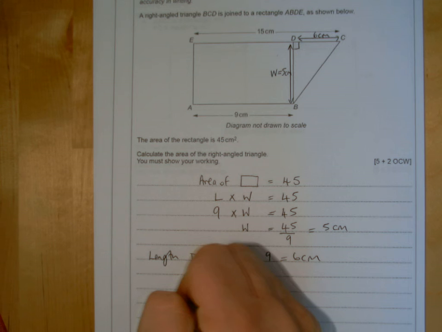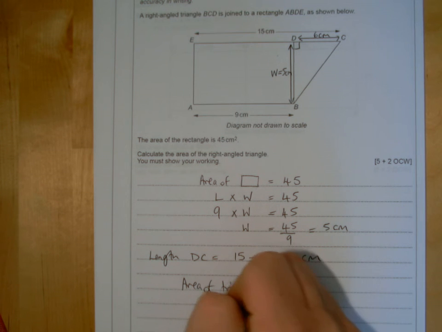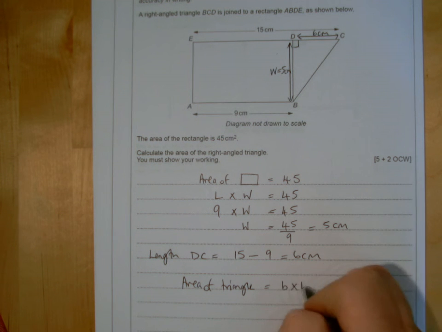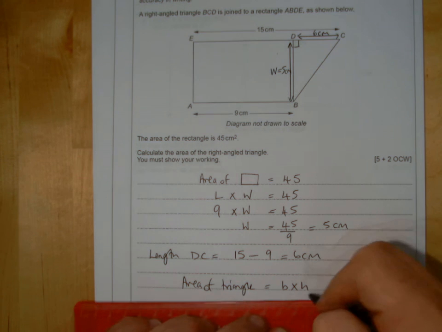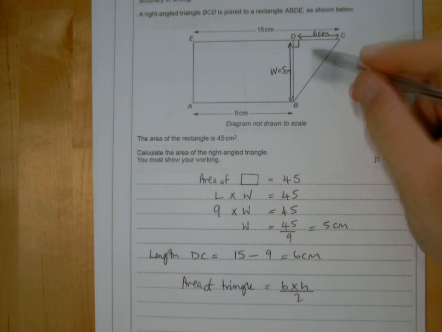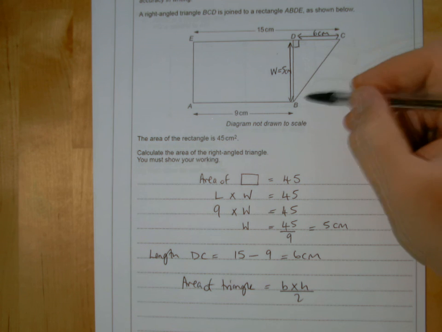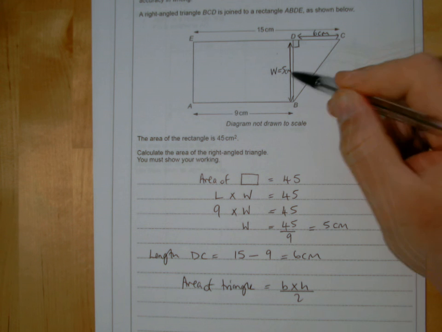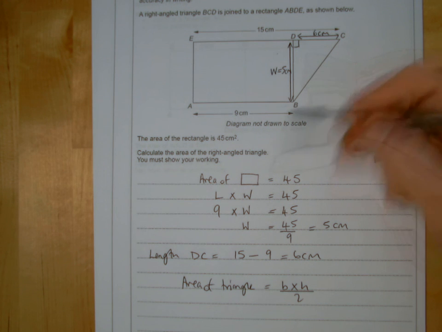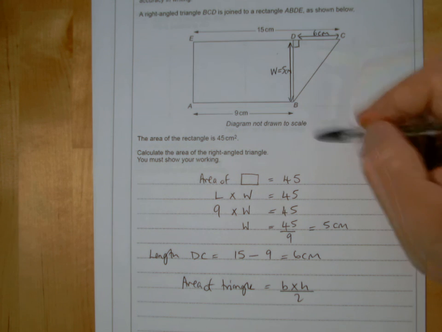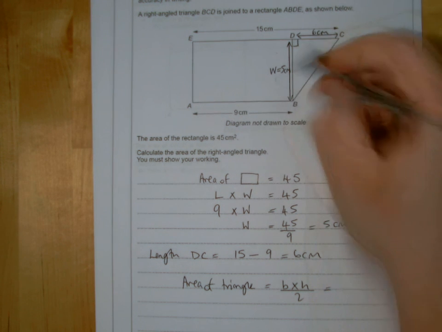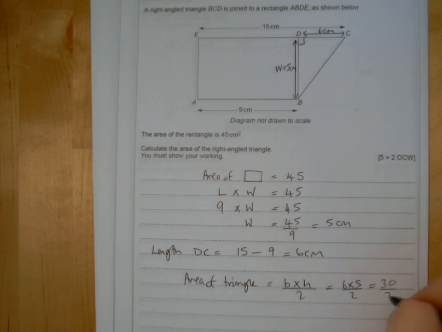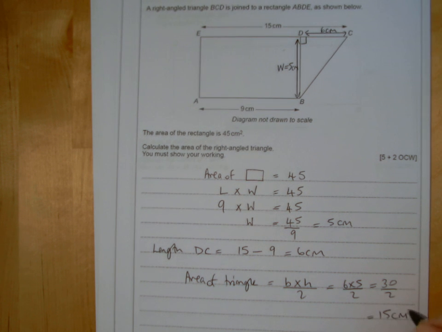So we can say, area of triangle equals, now remember the formula for area of triangle is base times height, but you've got to halve it, remember? This is a perfect question to see why you've got to halve it, because if you look at it, this is like half of a rectangle, isn't it? You can see here it's perfectly half of a rectangle, so it's not going to be length times width. Inside you can think of it as length times width if you want, but you've got to halve it then. So we've got 6 times 5, but don't forget to divide it by 2. So you get 30 divided by 2, which is 15 centimeters squared.